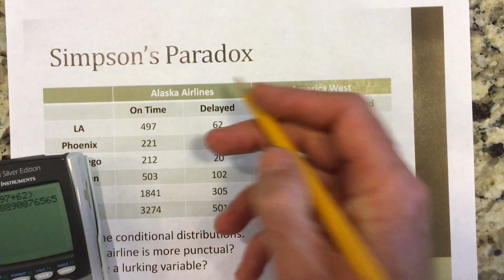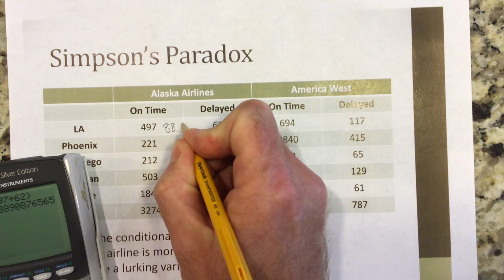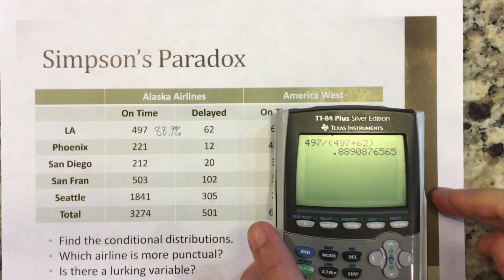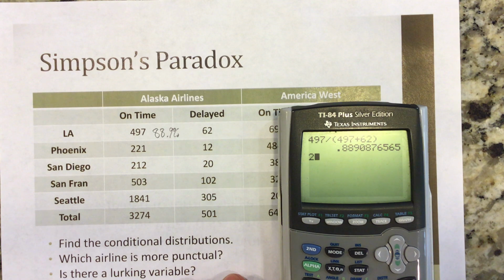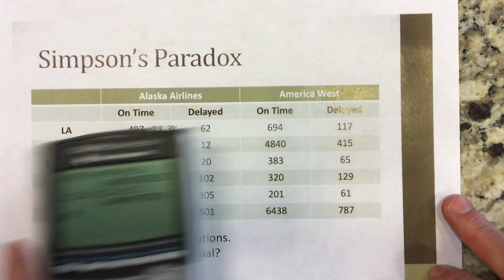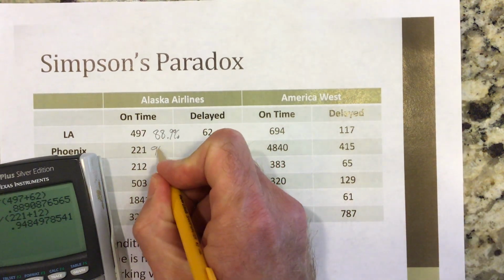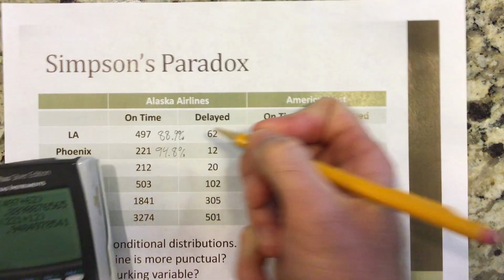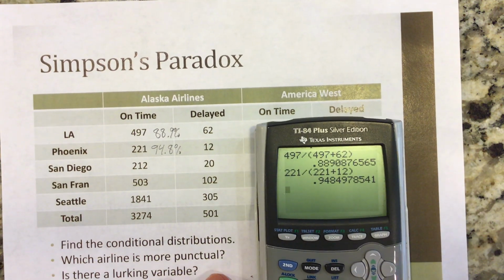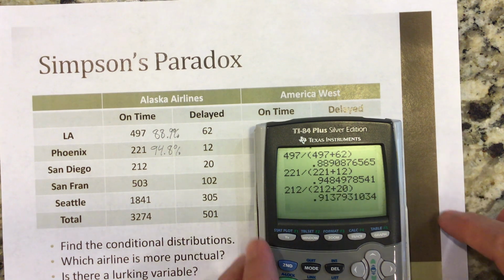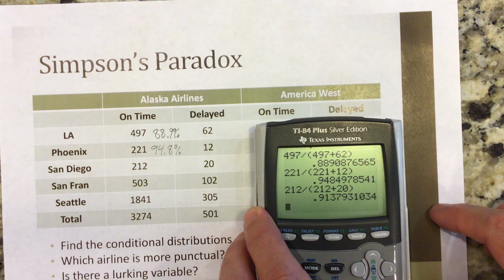Okay, 88.9. Okay, Alaska for Phoenix. 94.8. Okay, San Diego. Let's see, 91.4.